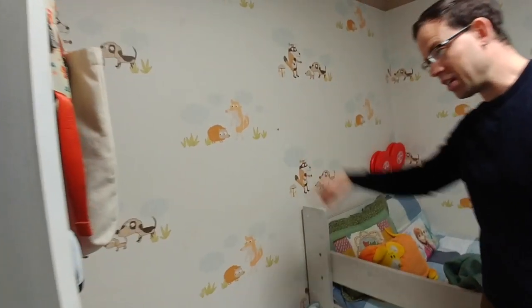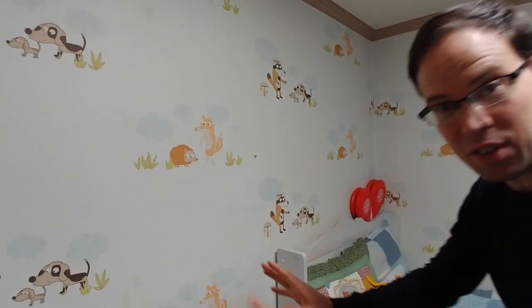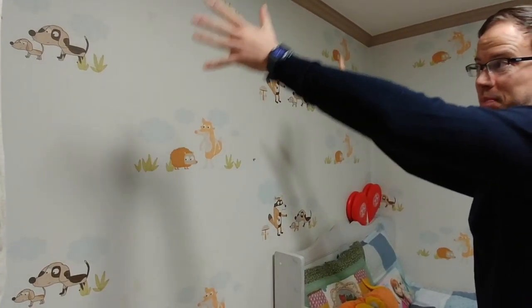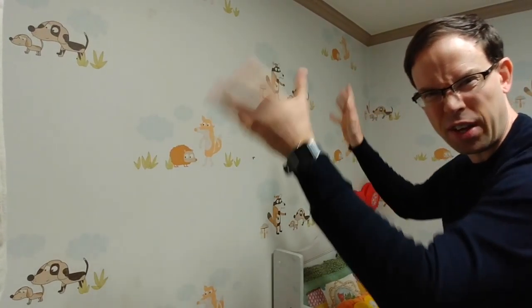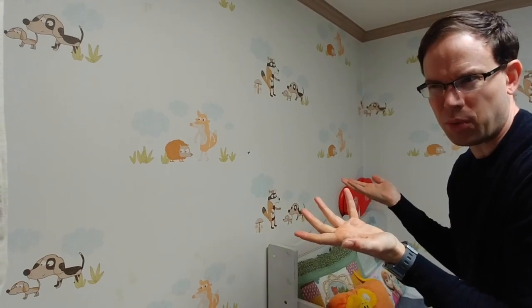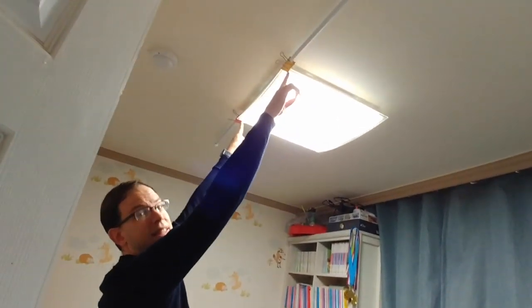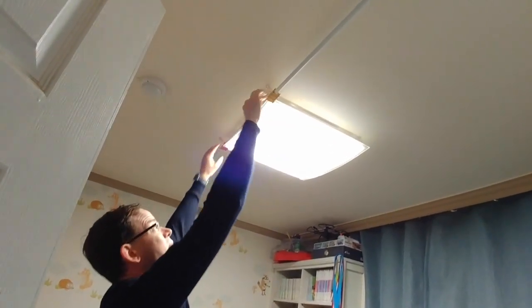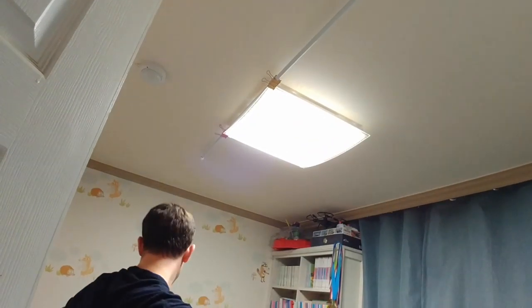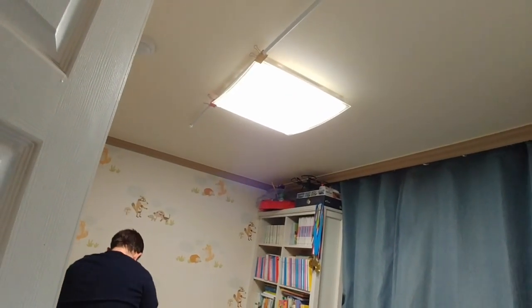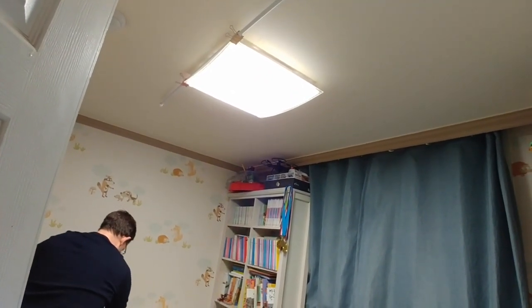The back wall is my kids' wallpaper. Sometimes you have books or your things in the background, and sometimes we don't want to show what's in the background of our house. So what I've done is up here on my light, I hooked up a bar. And on this bar, I'm going to hook up some curtains, some really lightweight curtains.